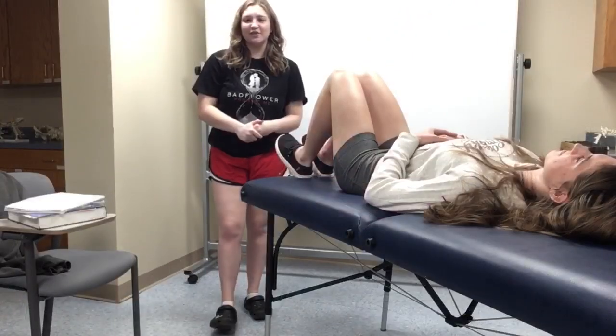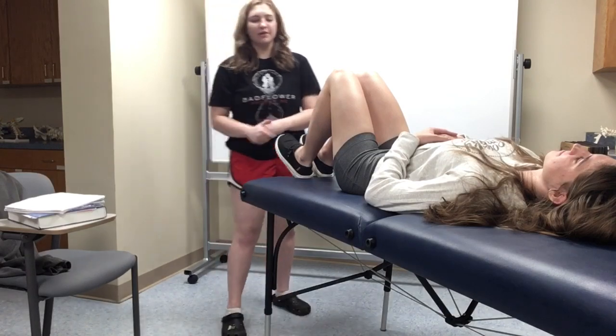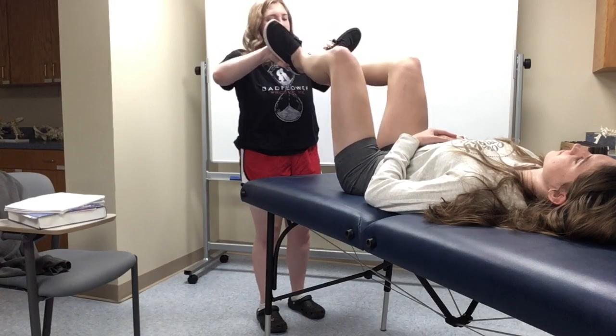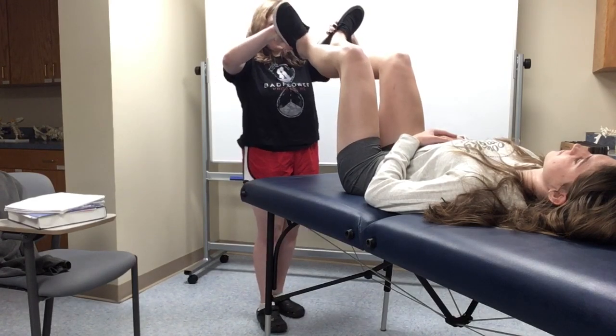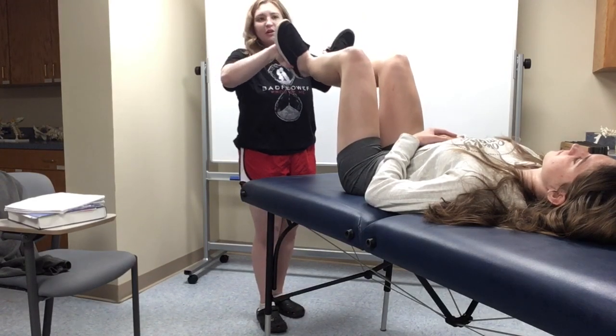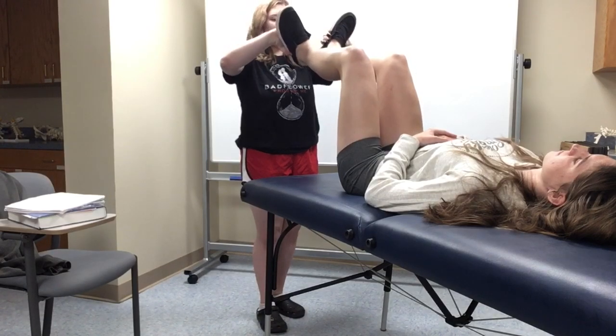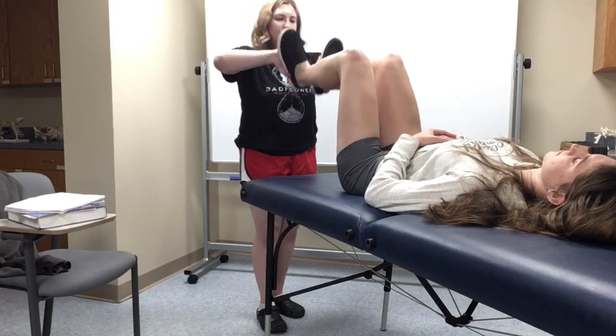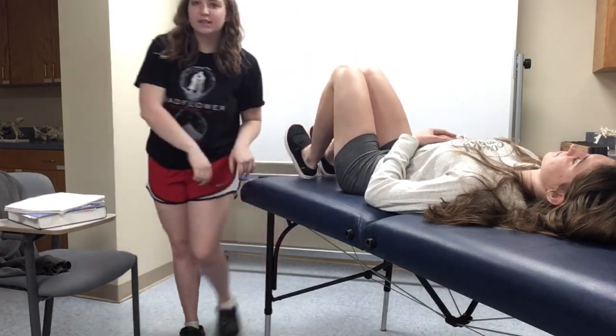Alright, the next test we're going to do is called the Lunar's test. It's really similar to the last one. Her knees are going to be at a 90-degree angle. I'm going to lift them up from the bottom like this and externally rotate them. We are looking for if one foot is more externally rotated on one side or the other, and posterior lateral instability. That would be a positive test.